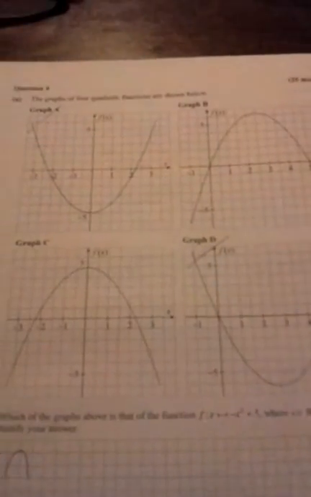So that means you can eliminate A and D. They're both smiley graphs. Then if we look at the function minus x squared plus 5, let that equal to 0.